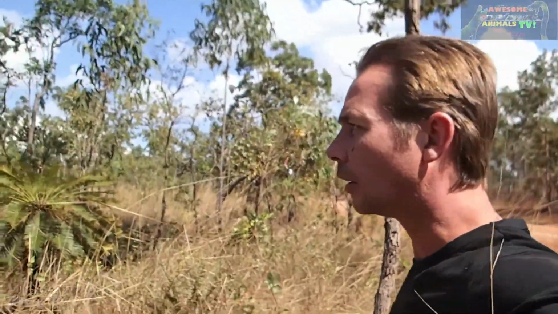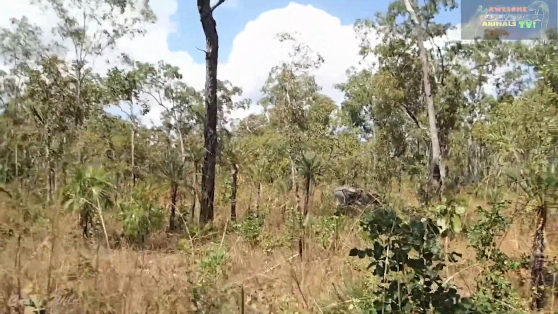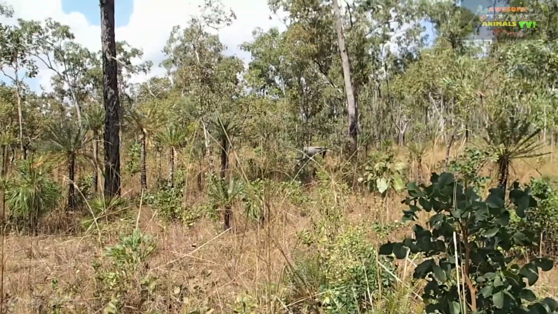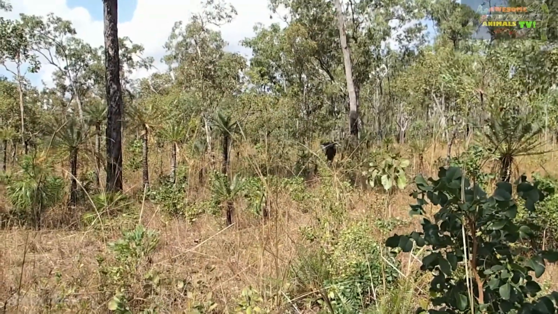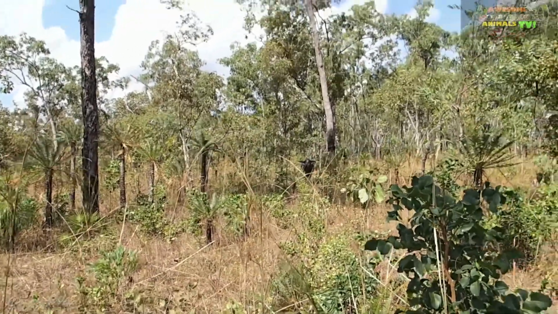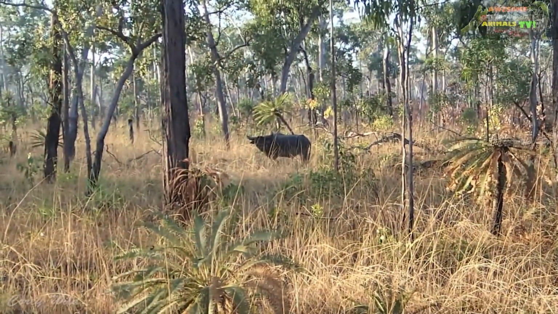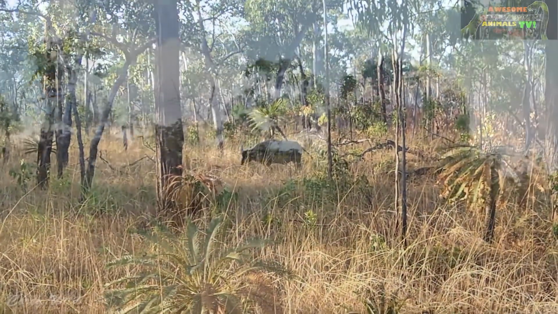There's a buffalo over here. Let's go and say g'day. Might be the son of Charlie. He's got his nose up in the air. What is that? What is that thing? Trying to get a photo. Get up a bit closer for a photo.